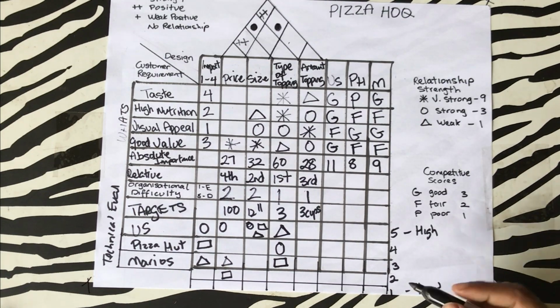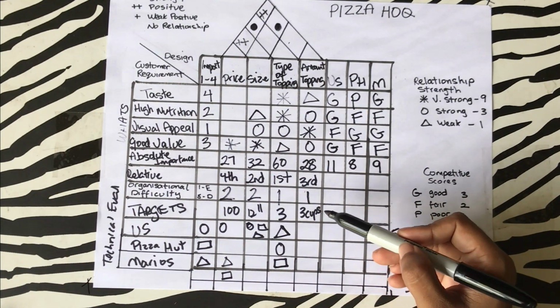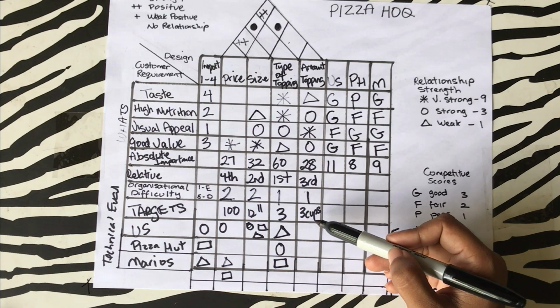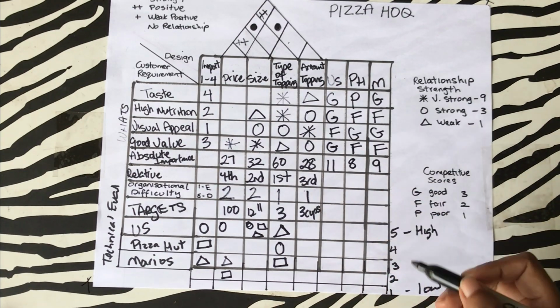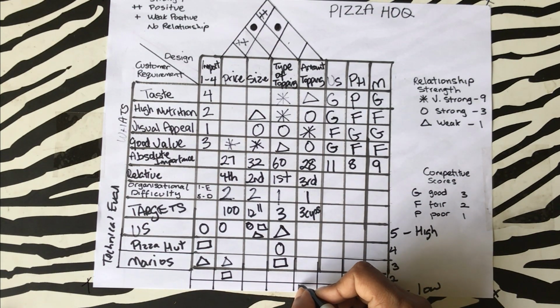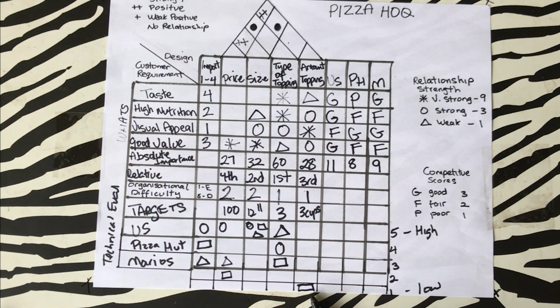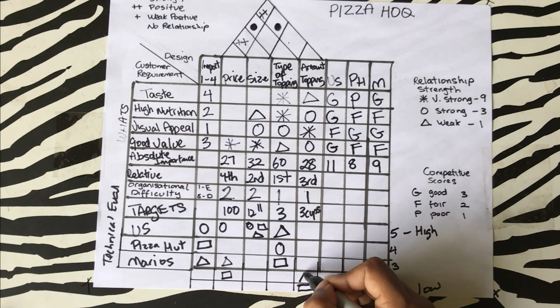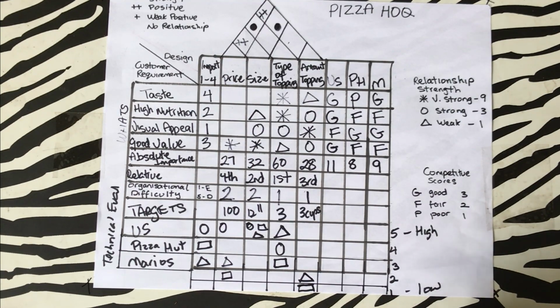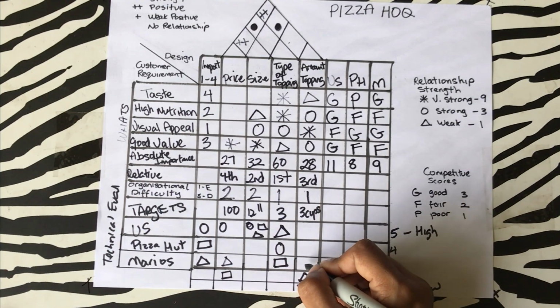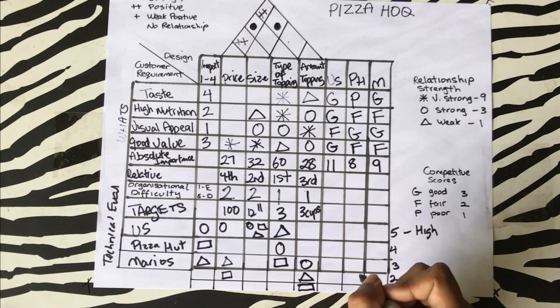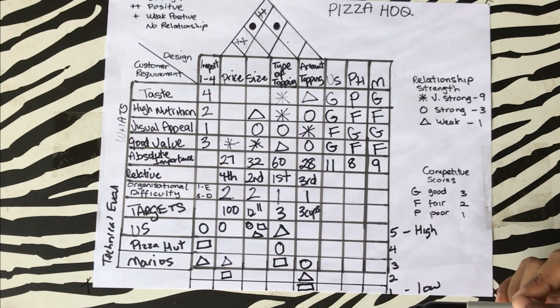And then the last target is 3 cups of toppings. I would say it is quite difficult for Pizza Hut, sorry, to give 3 cups of toppings. They don't always do that, so I give them a 1. Mario's, I give them a 2, because I don't think you get 3 cups of topping when you purchase their pizza. And for our company, well, I'll put it as a 3. So we kind of reach close to the 3 cups, if there's anything.